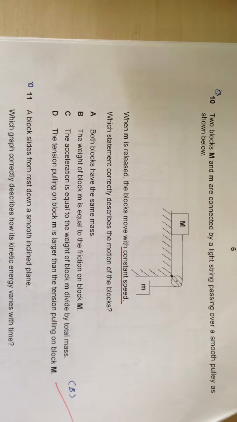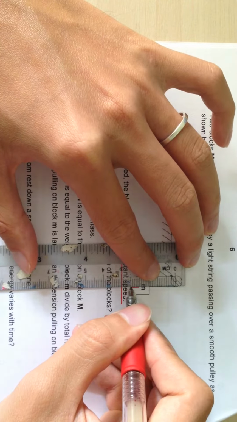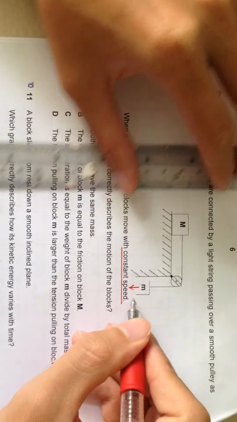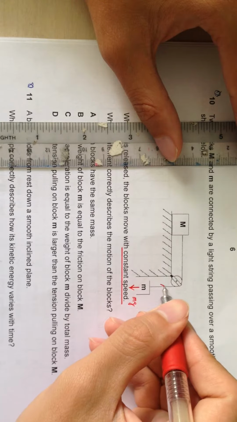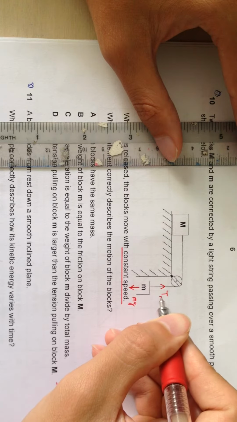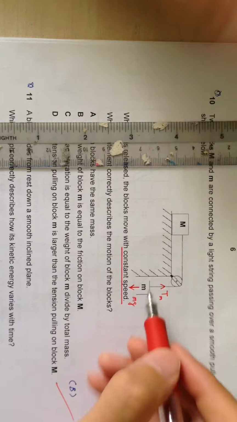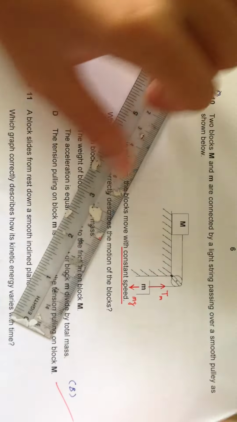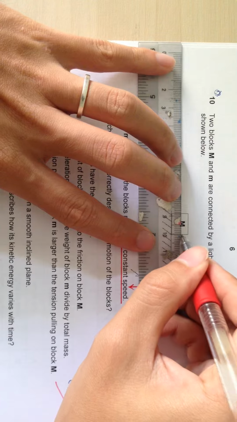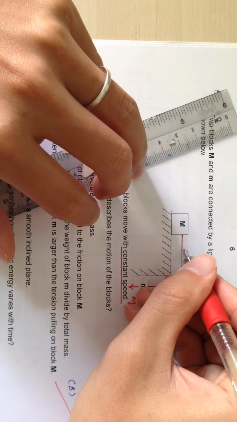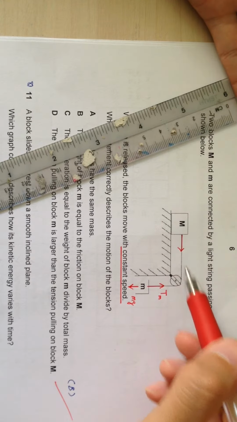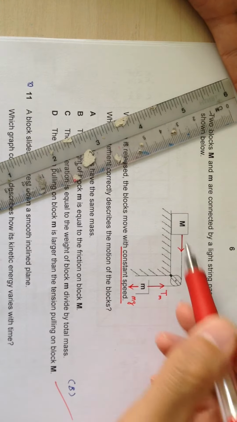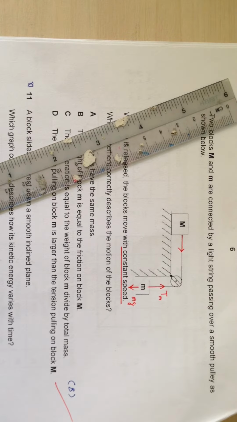Okay, so let's draw out the forces. Of course, the obvious one is that there will be weight here. The weight here will be mg, pulling it down by gravity. And then, of course, there is a tension here. That's about it for the forces acting on the small m block. Then if you look at the big M block, you will have the force that is pulling onto the big M. Because this is the same string, within the same string there can only be one force.